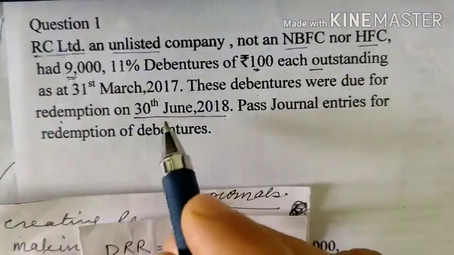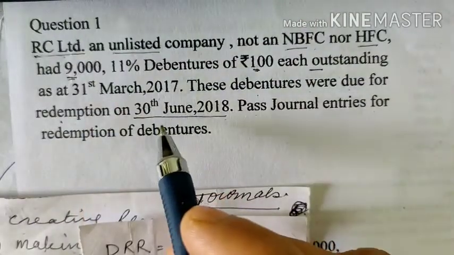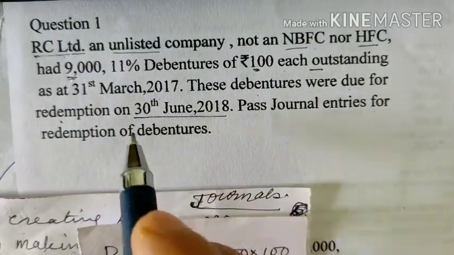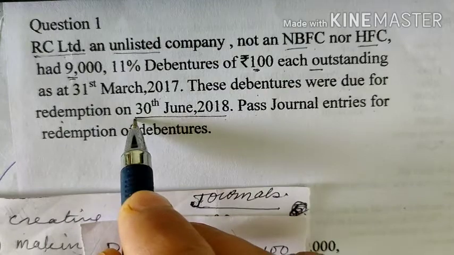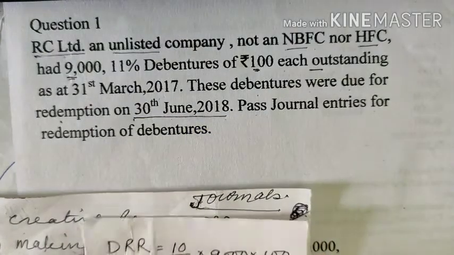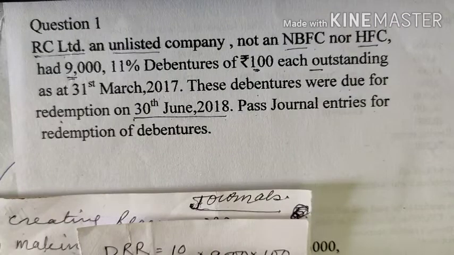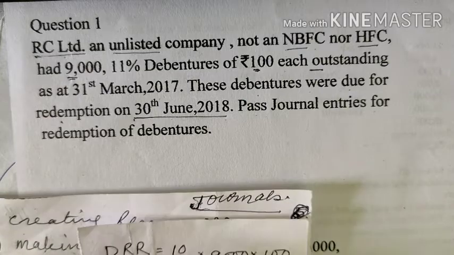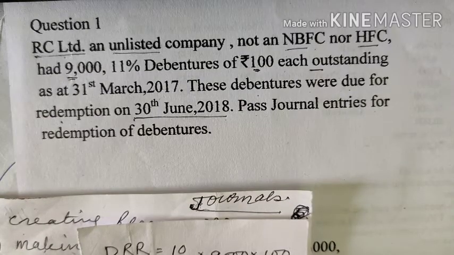Now the dates are mentioned here. So dates are very important. What is the date of redemption? 30th June 2018. But here DRR has to be created before the redemption takes place, and DRR is created out of the profit. So you have to take the financial statement date.